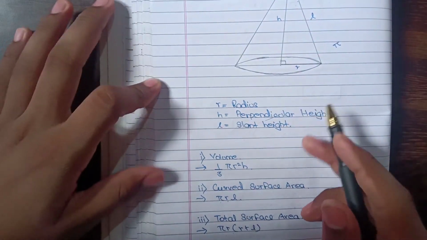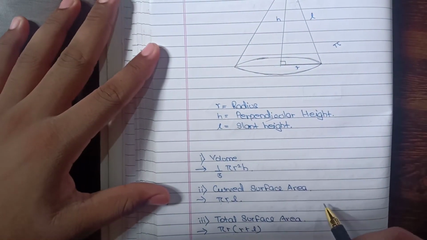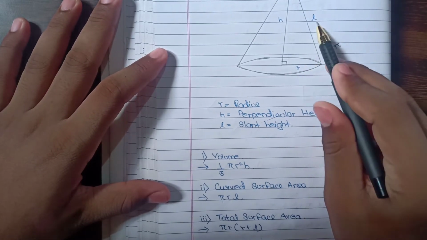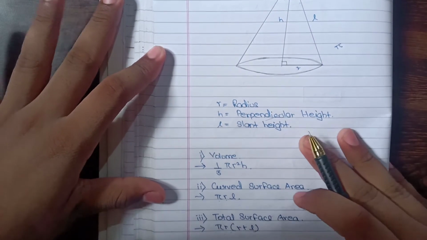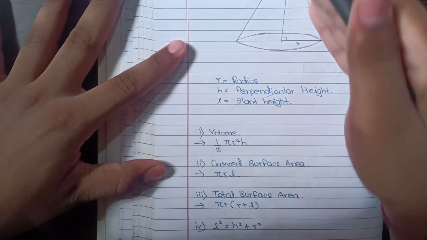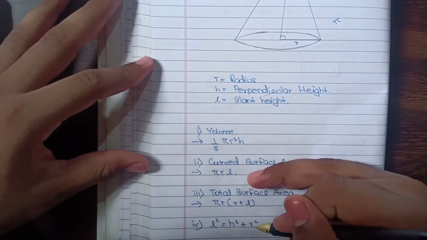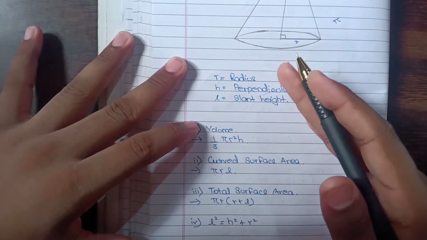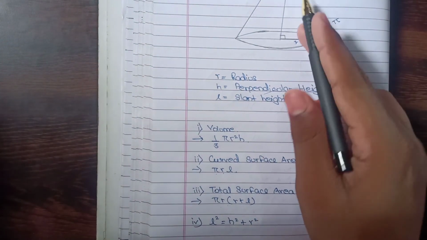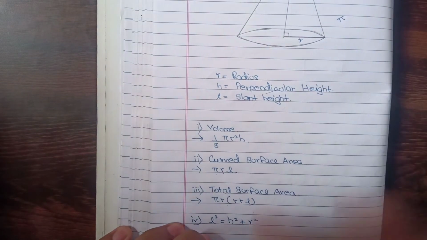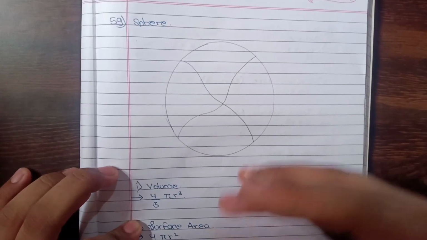It does not include the inside part. Total surface area, π r (r + L). Next one and the last one, the formula for slant height: L² equals h² plus r², meaning slant height squared equals perpendicular height squared plus radius squared. Now let us move on to the next one, which is sphere.